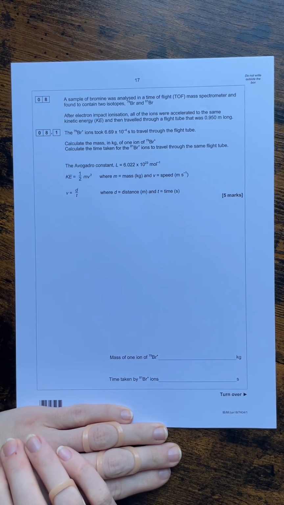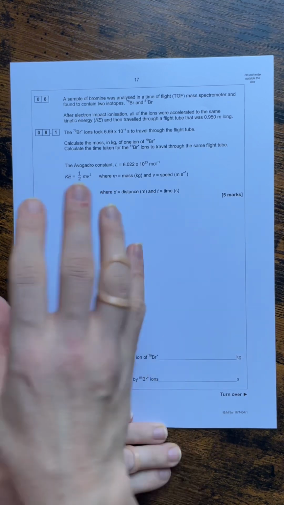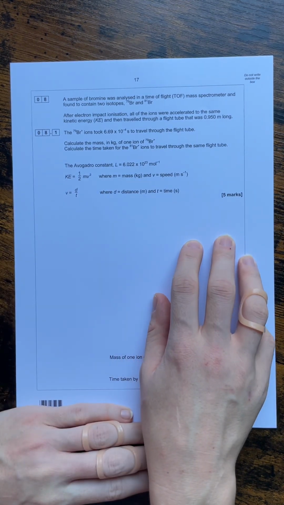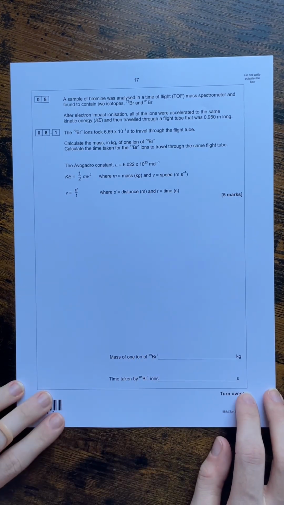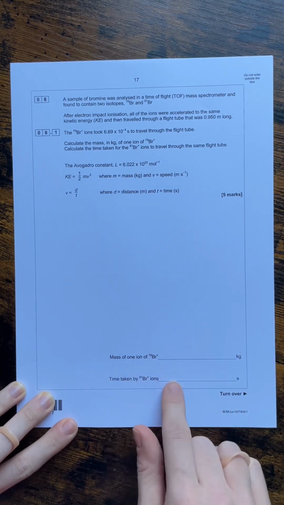So I'm going to break this up into two halves, do what we need to do with the 79 bromine isotope here, and what we then need to do with the bromine 81 isotope on this side. And then there's two things that you're going to get specific marks for on the line.